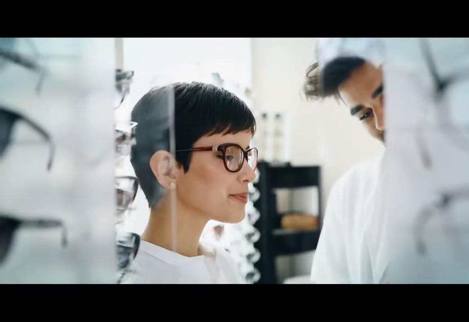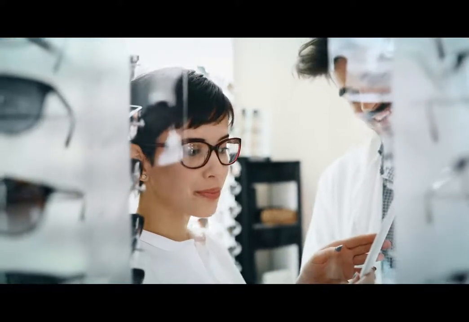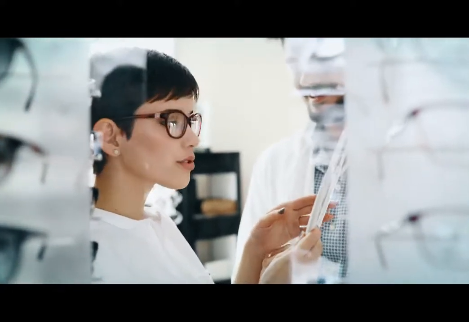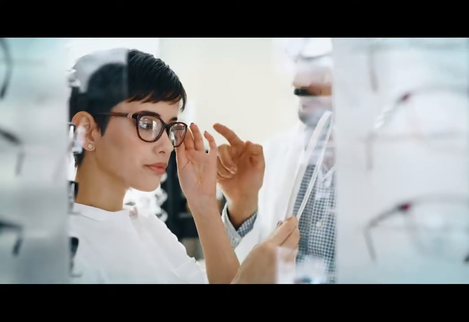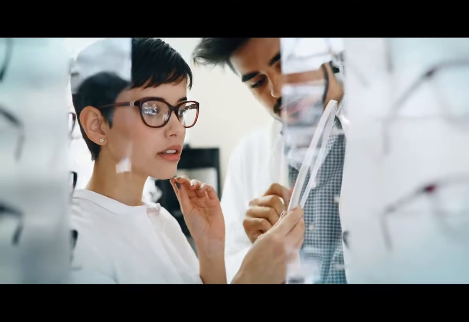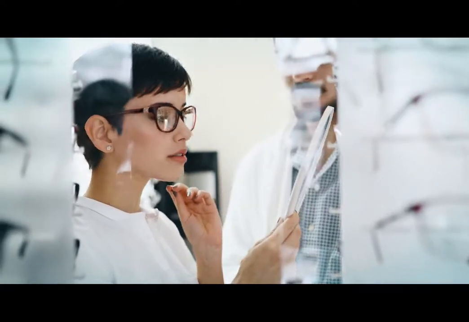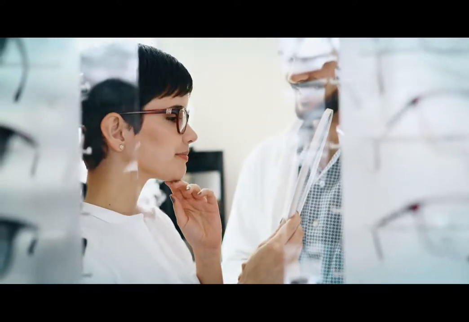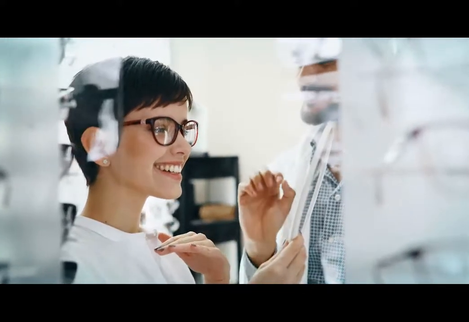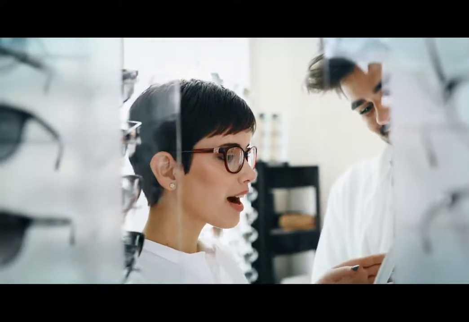It adds a new dimension to patient engagement and allows you to prepare for the appointment by having the frames ready to try on when the patient arrives. You can also be prepared to suggest some alternatives since you may have a sense of the styles your patients are looking for. It's an opportunity to really improve the patient experience simply by showing that you care enough to review their list and prepare for their visit.